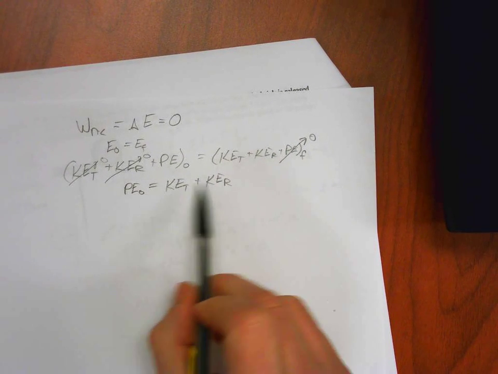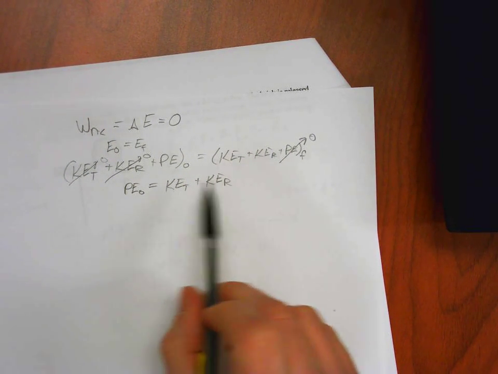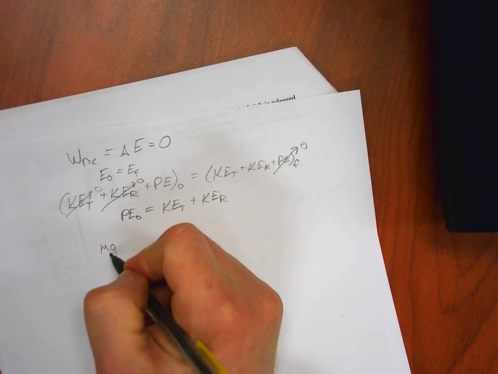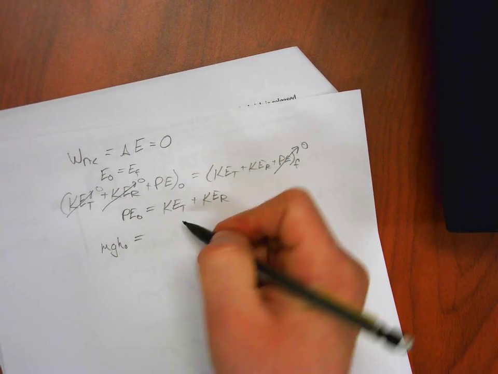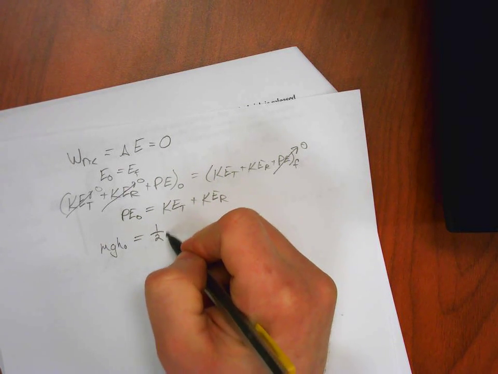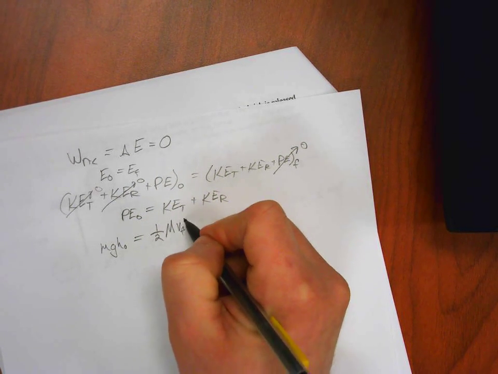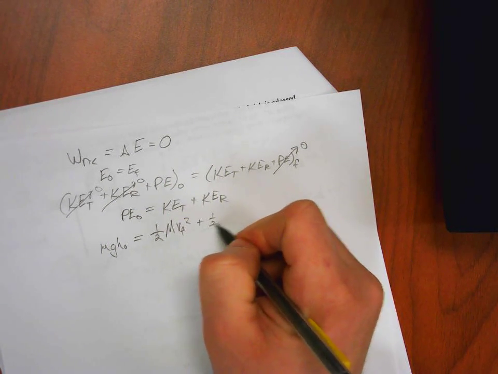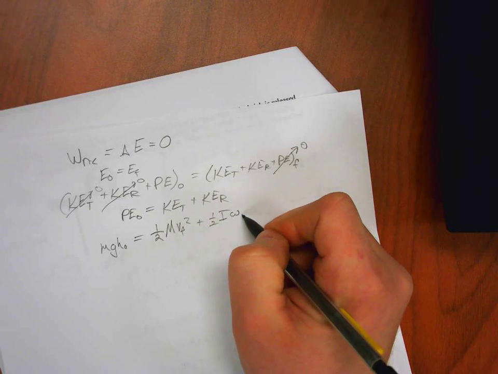Thing to keep in mind here, there's kinetic energy from two different parts of the system. So this is equal to m g h naught. That equals 1/2 capital M V final squared. This is the mass of the brick, plus 1/2 I omega final squared.